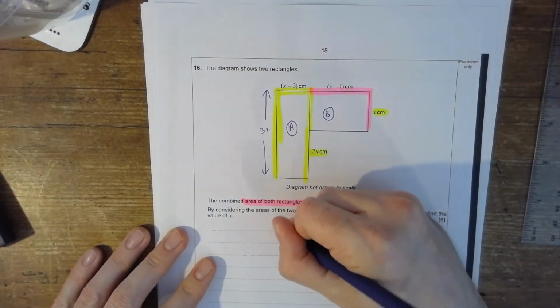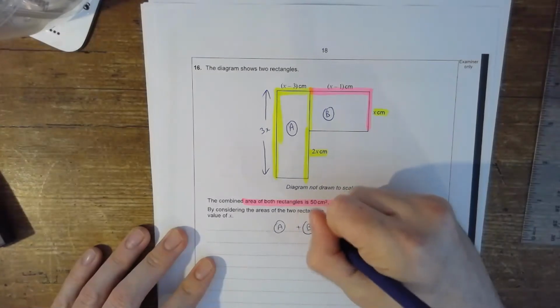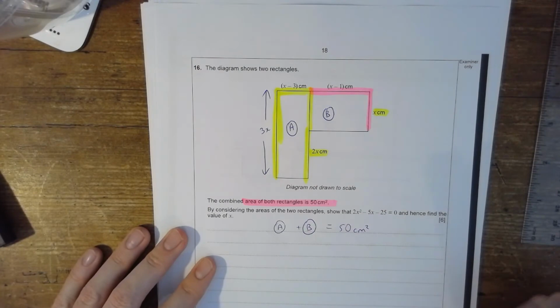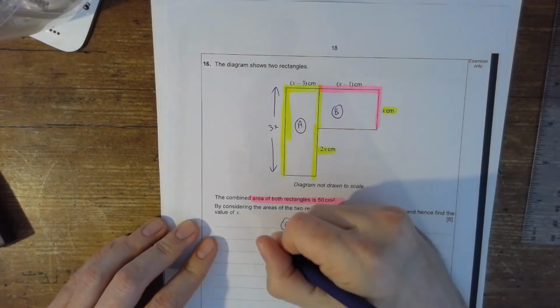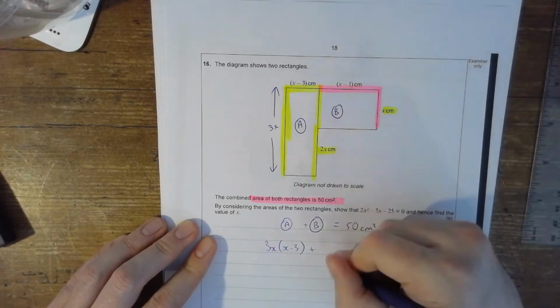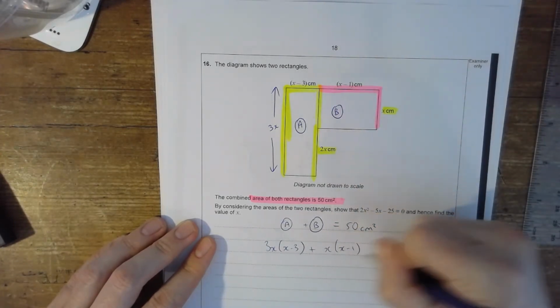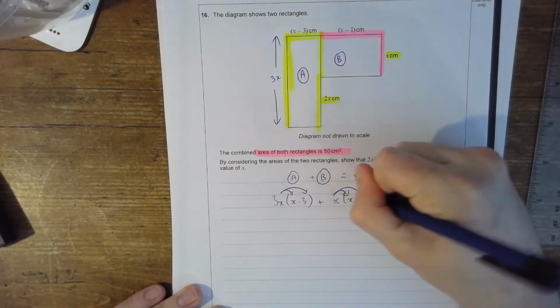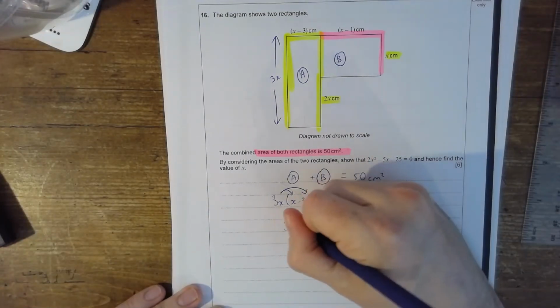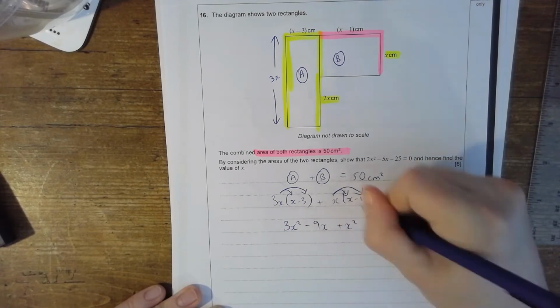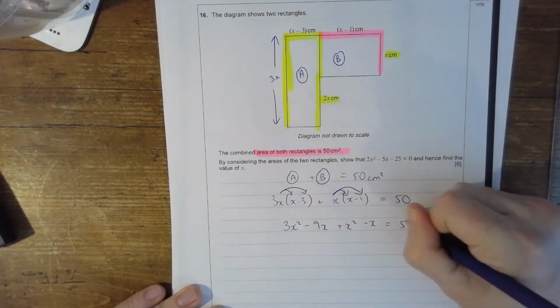I'm going to say that A plus B, the two areas, is equal to 50 centimeters squared. Okay, to work out area A, I need to do 3x times by x minus 3. To work out B, I need to do x times by x minus 1, and that is equal to 50. I'm going to expand these brackets out now by multiplying both bits. So 3x times x would be 3x squared, minus 9x plus x squared minus x is equal to 50.